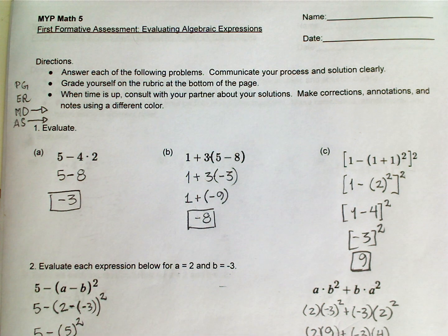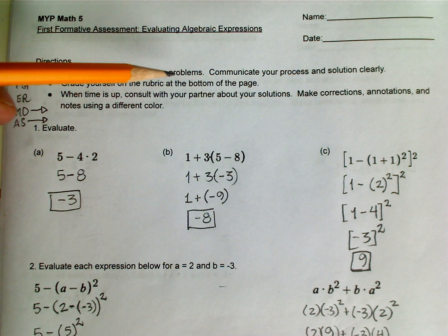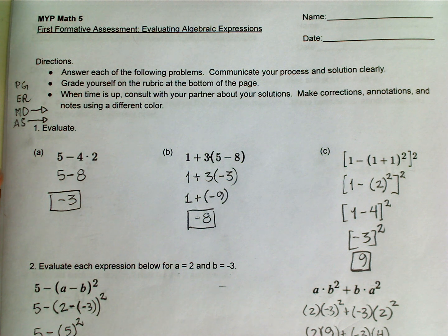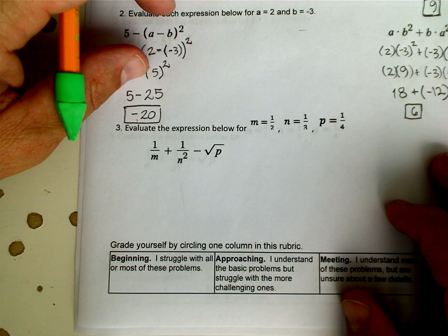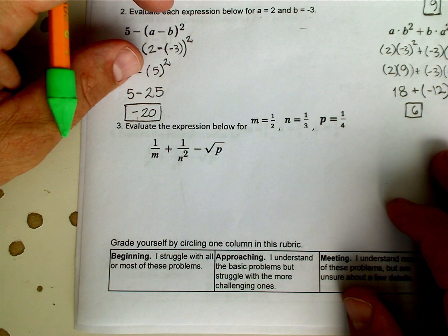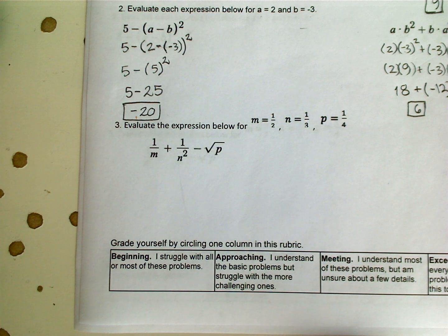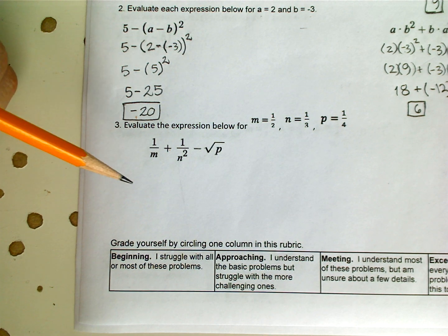This is part 3 of my solution to our first formative assessment, which was about evaluating algebraic expressions. And I'm going to skip down to the third and final problem for this. And just make a note, this is a challenging problem. And there's a lot of things in here that we haven't really explicitly introduced in the class and practiced.